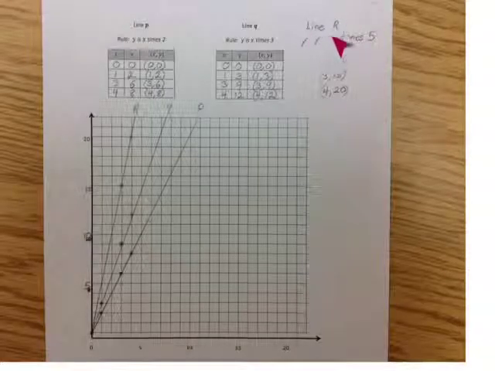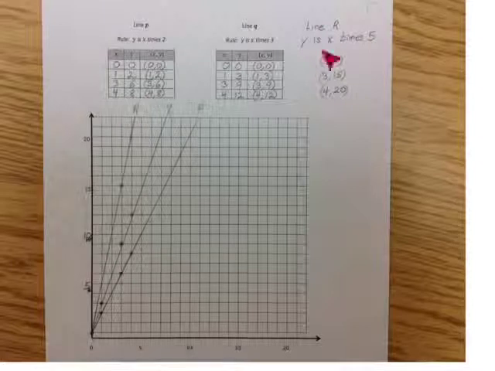Here we've created one more line and named it line R. Our rule is y is x times 5. We have (0, 0), (3, 15), (4, 20). Y is x times 5. This line, again, goes through the origin. It intersects the other two at (0, 0), but it is steeper yet than either Q or P. The reason for that is our y-coordinate is jumping up 5 times whatever x is, not 3 times, not 2 times, but 5 times. So it is going to be a steeper line than our other two.